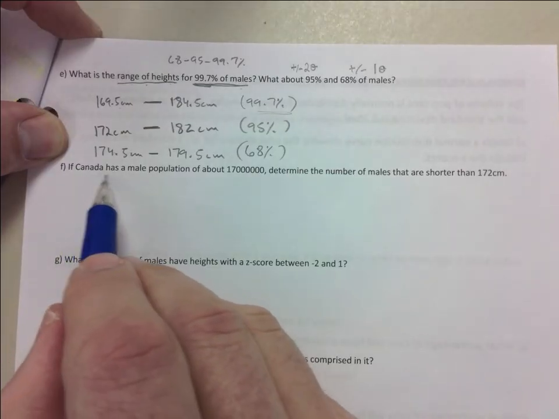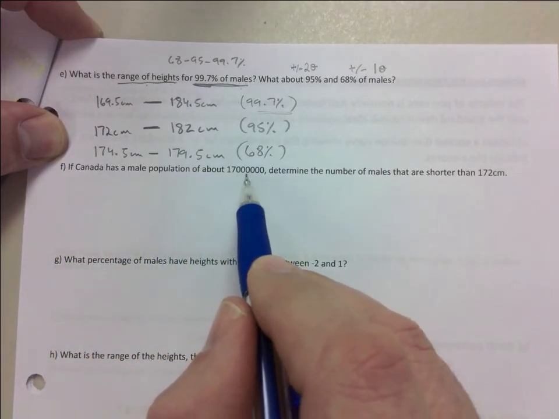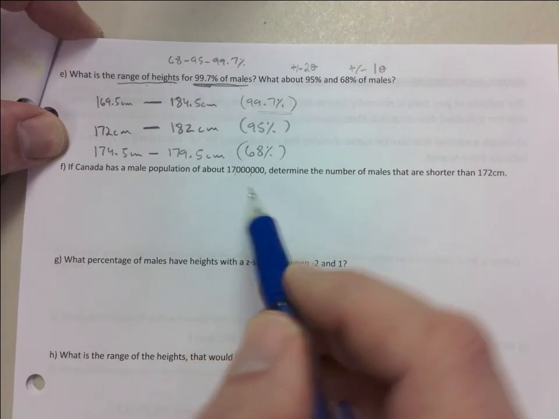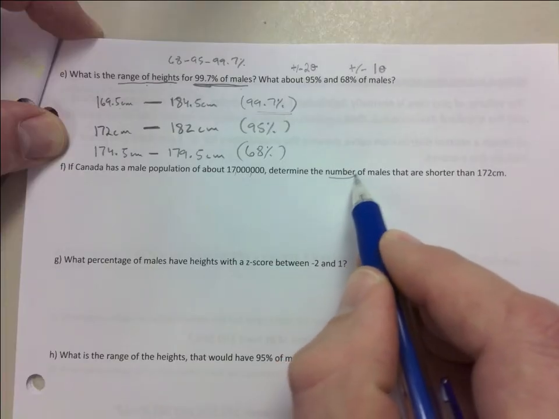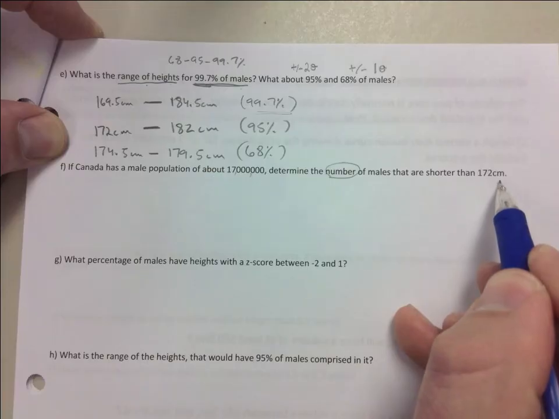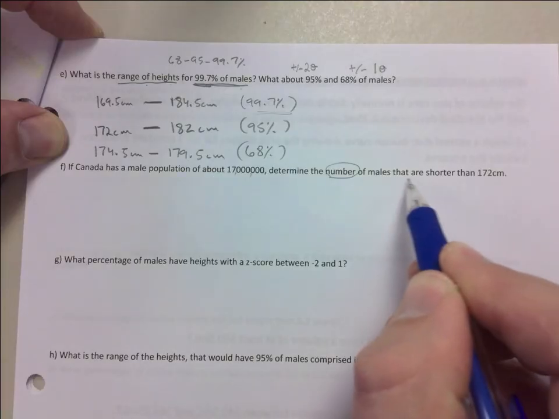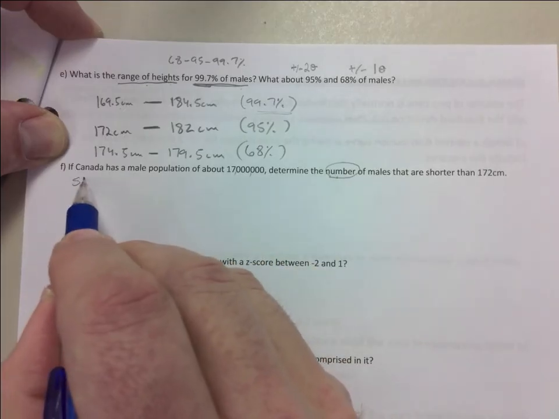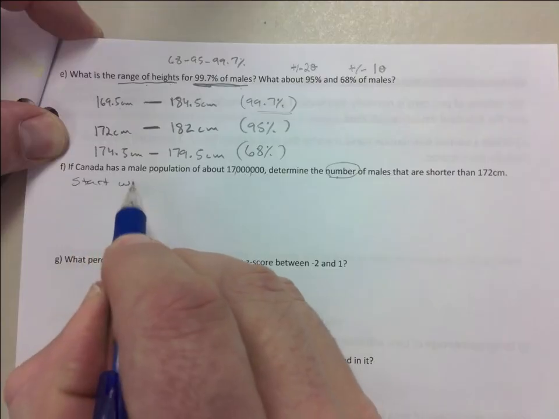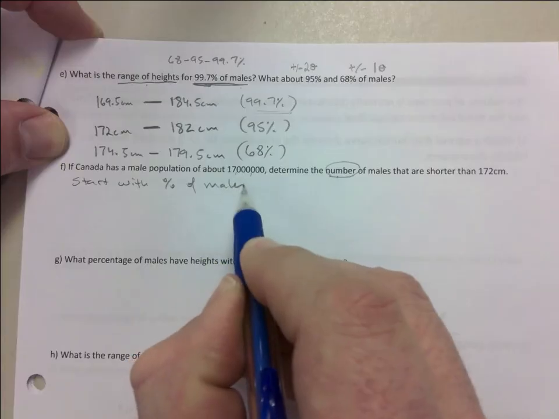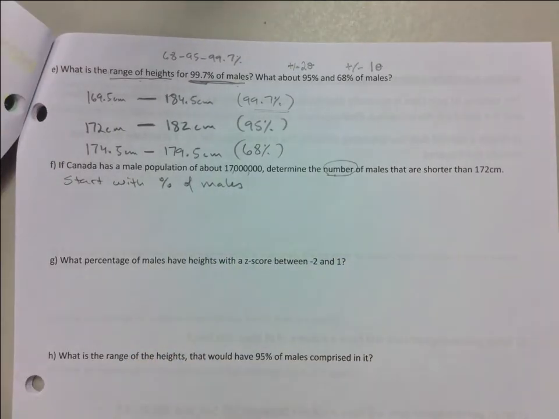Next, if Canada has a male population of about 17 million, so if you need to put some commas there, determine the number of males that are shorter than 172 centimeters. Number, not percentages. So start with percentage of males. That's what we're going to start with first.